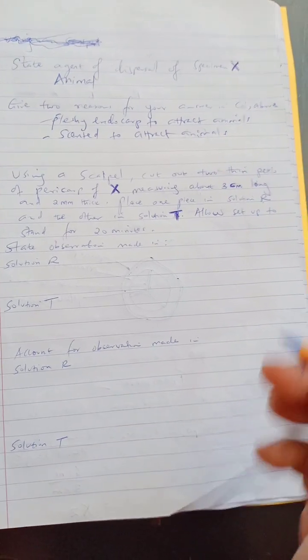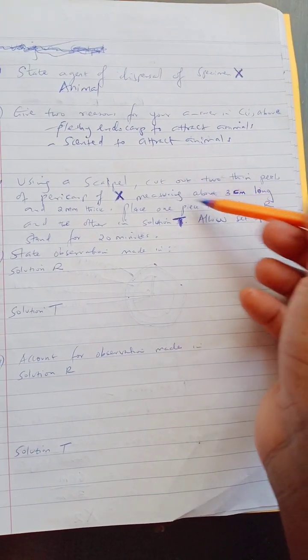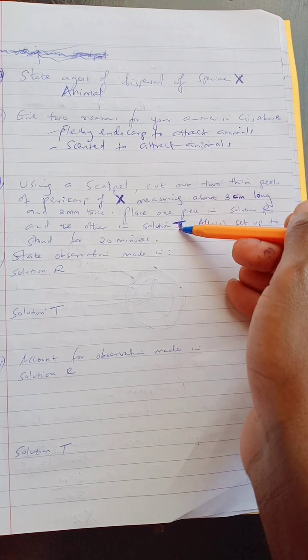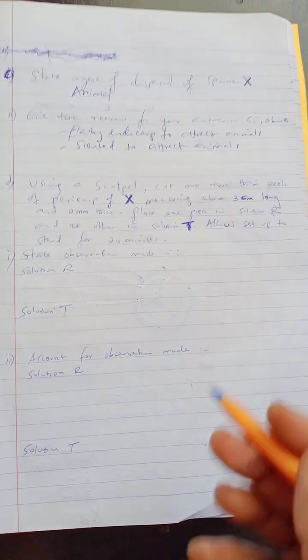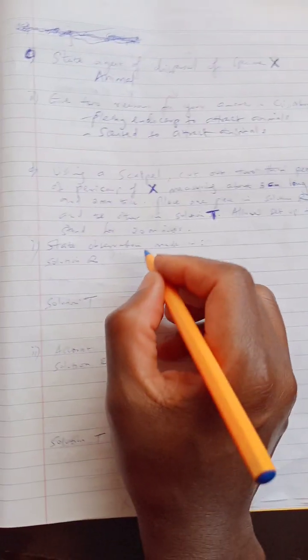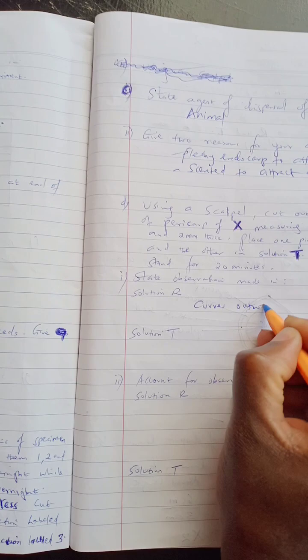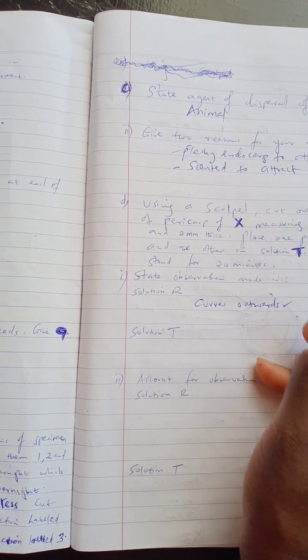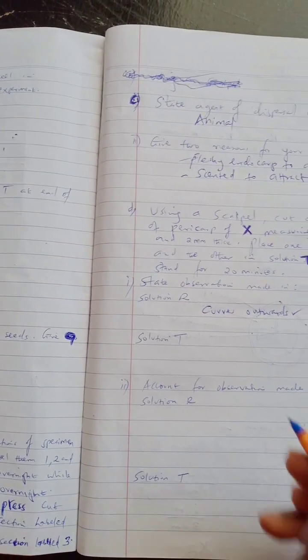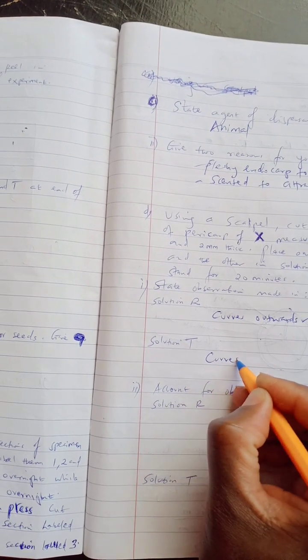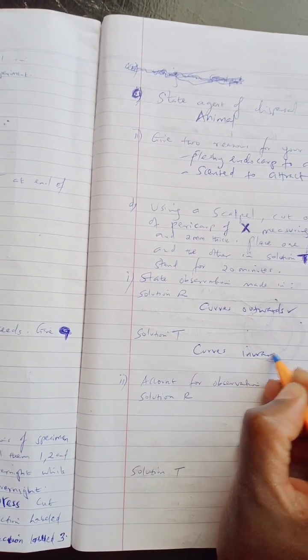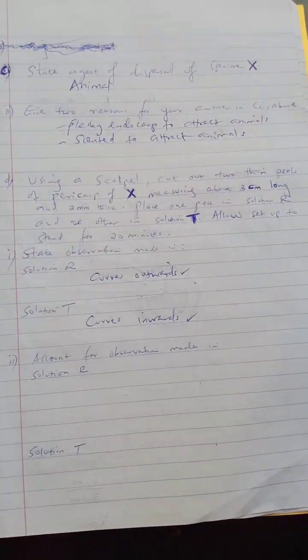We said that let's assume that R is distilled water, and T is glucose solution. So we expect that the one in solution R, the observation after 20 minutes, is that the piece curves outwards. Here, the piece curves inwards. Curves outwards, curves inwards.